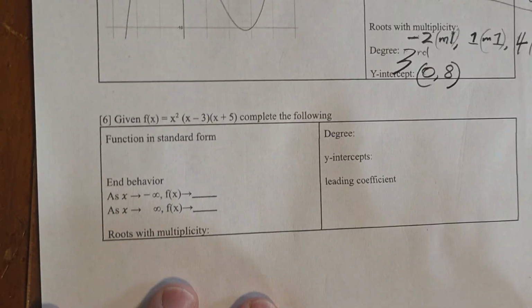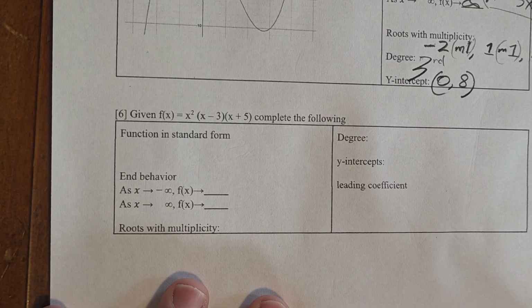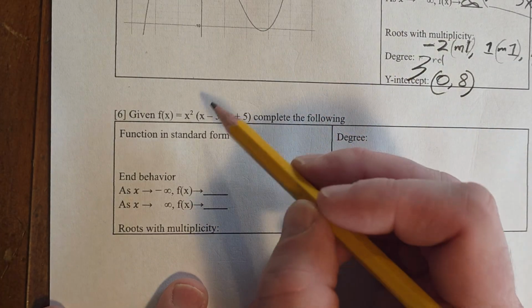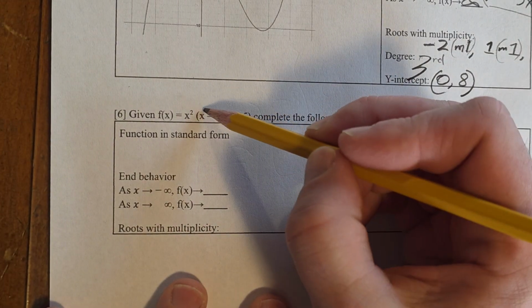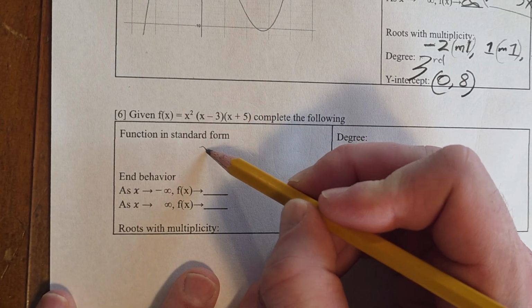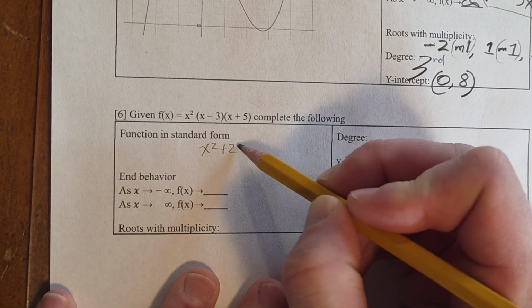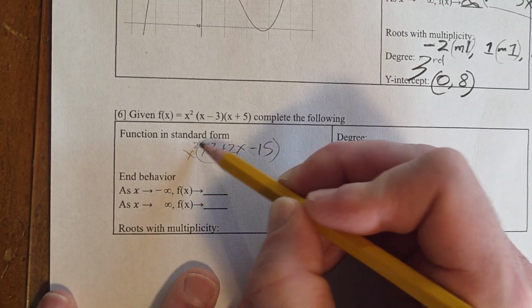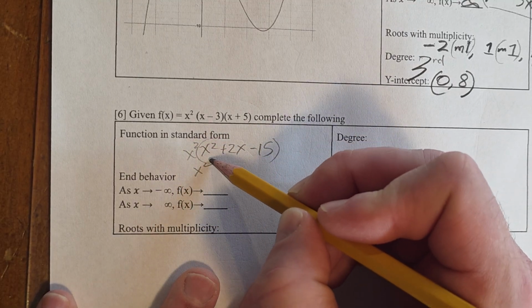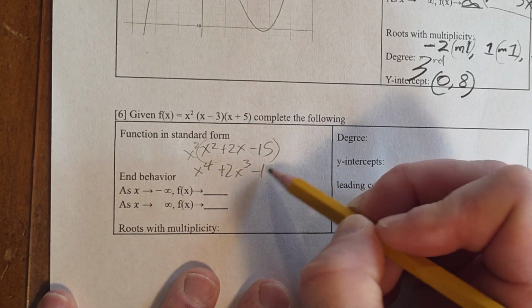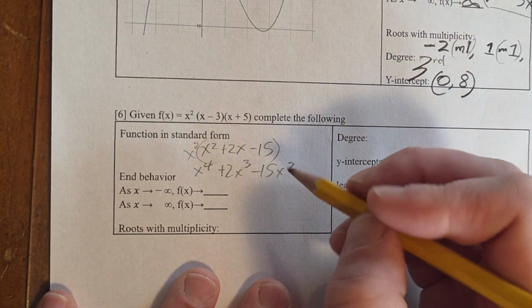Last problem. Let me get this uploaded. I'm actually going to multiply these together. X squared, we get to combine to 2x and a negative 15. And now we'll fold in the x squared. So it's the fourth degree. Plus 2x cubed minus 15x squared.